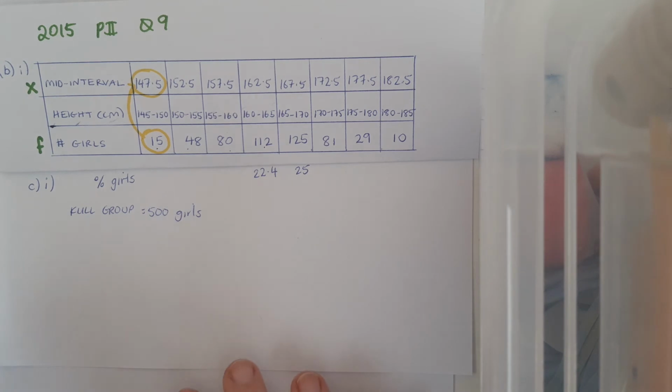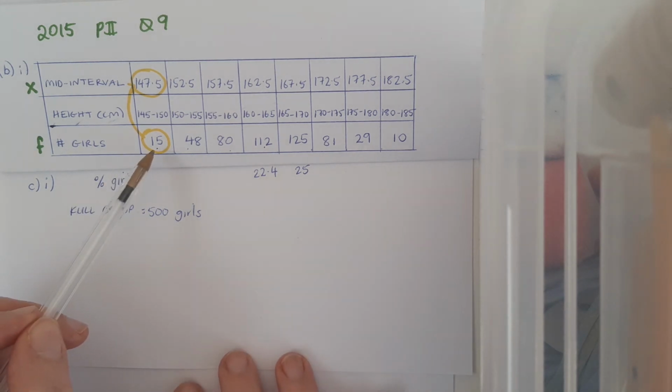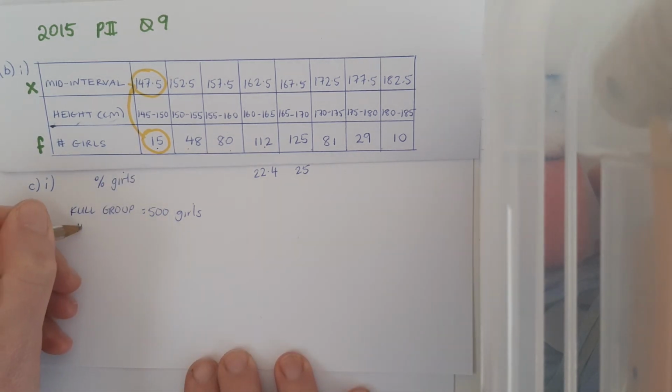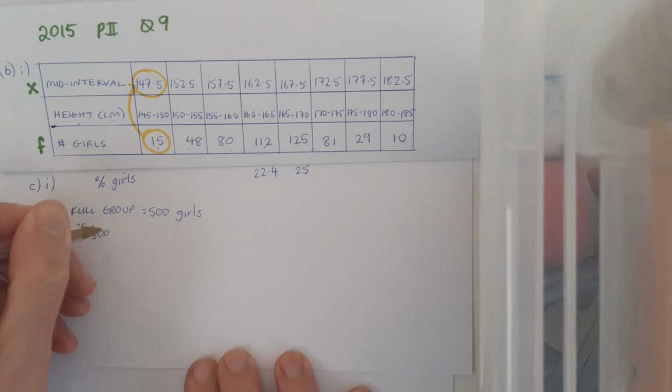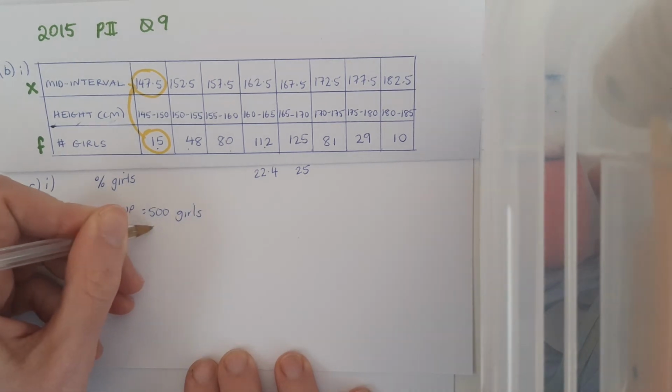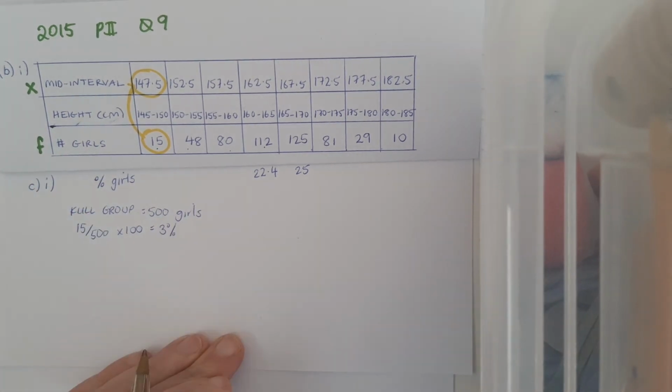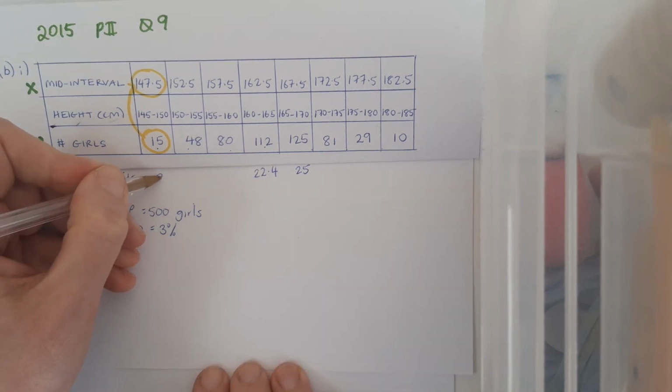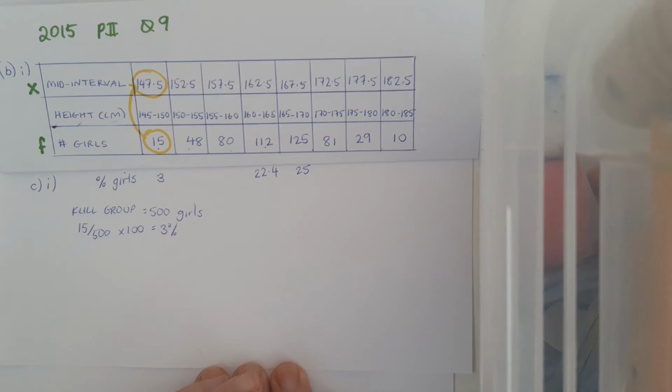For example, for the first group, it's going to be 15 over 500 times by 100, and that's going to be 3%. So I'd fill 3 into that part of my table.